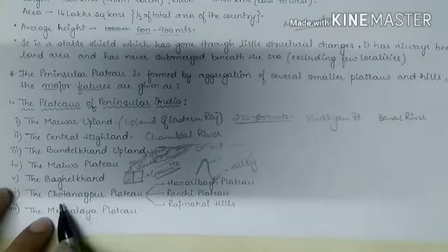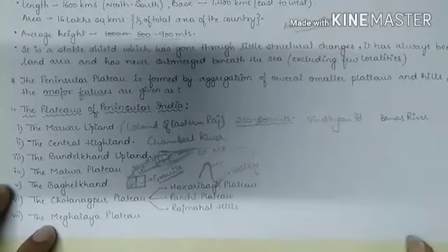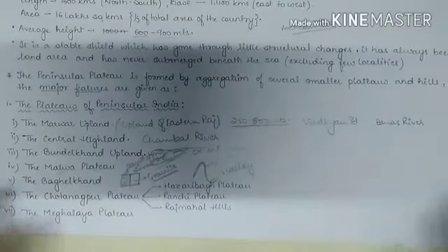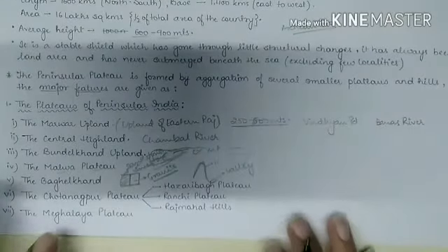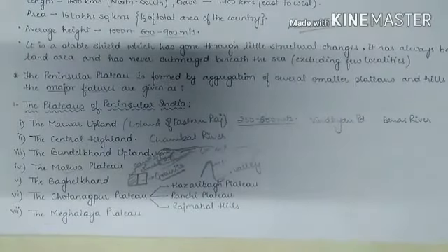Then we have Chota Nagpur plateau. Chota Nagpur plateau lies at the east of Baghelkhand, and it represents the northeast projection of Indian Peninsula.